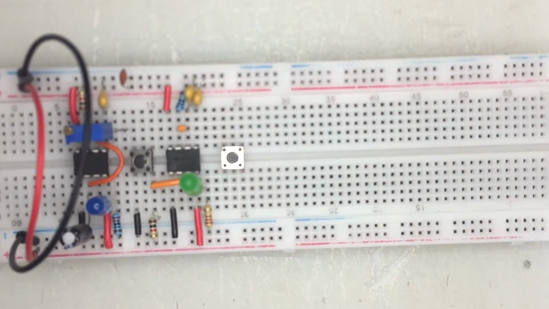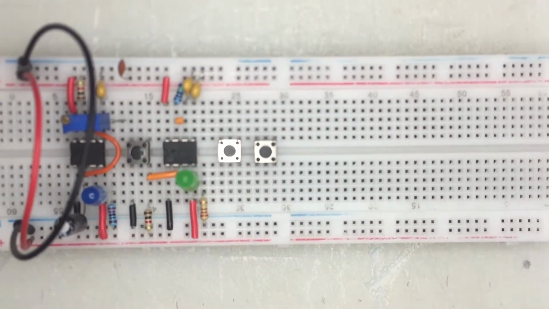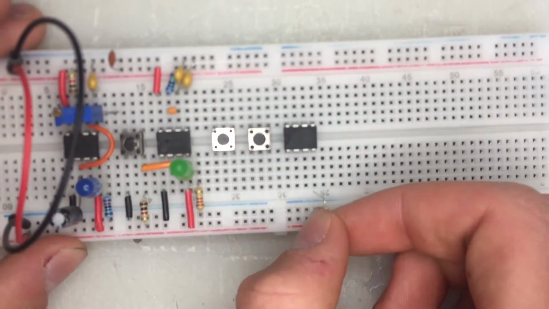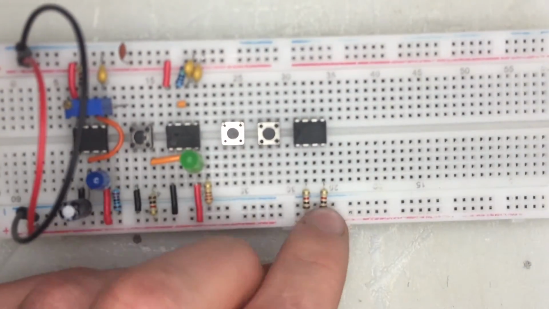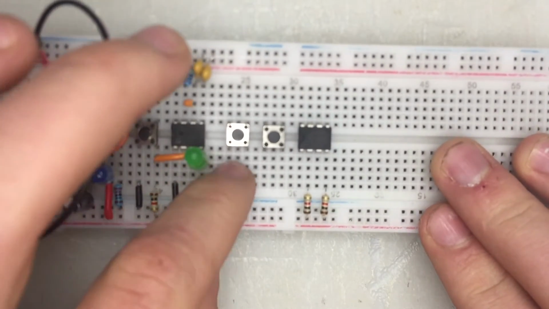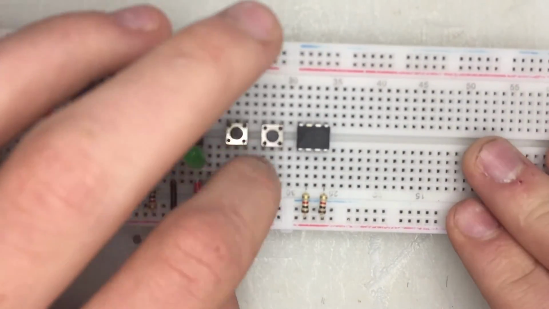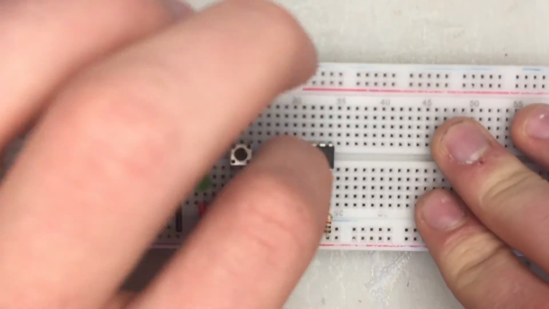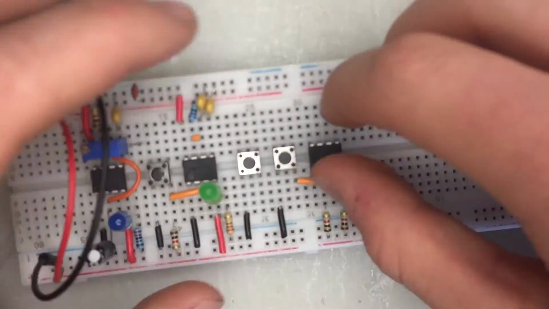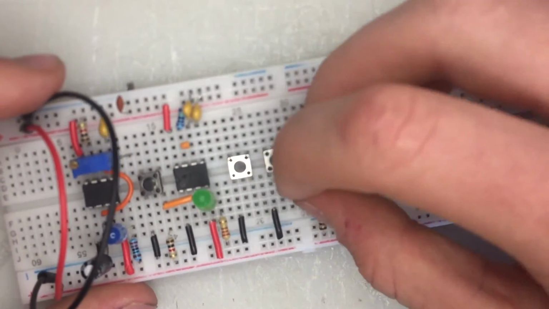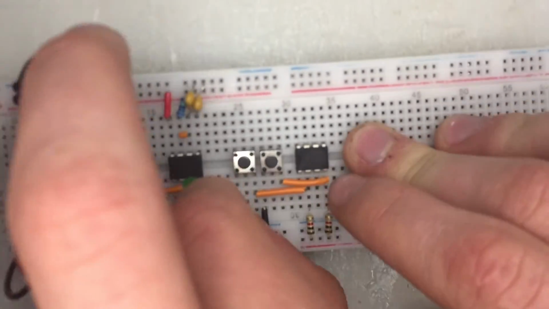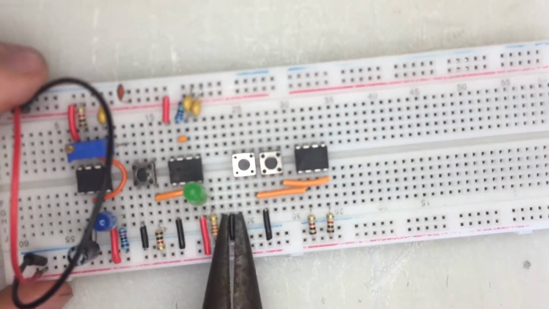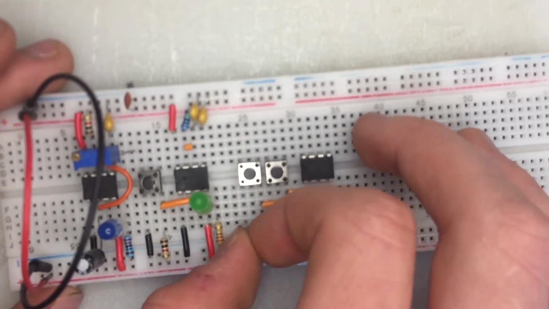So I'll start off by adding the 2 buttons, and then I'll put in the 555 timer. I'll pull up pin 4 with a 1 kilo ohm resistor, and I'll do the same to pin 2. I'll tie one of the inputs of the button low, and I'll also do the same for the other button. I'll connect pin 7 to the output of the second button, and I'll connect pin 2 to the output of the first button. I'm going to have to move this button over just a bit so that the wire reaches. I cut it a little short, and I'll also have to move ground over too.